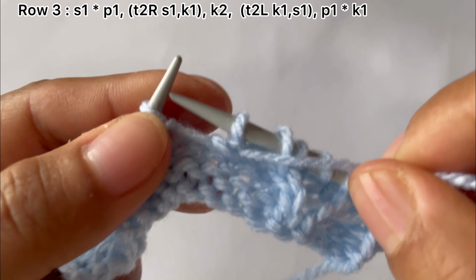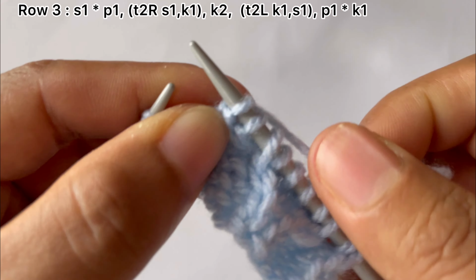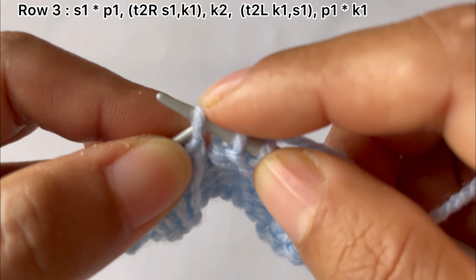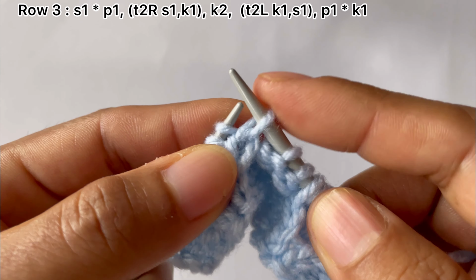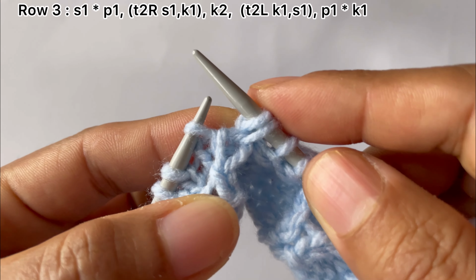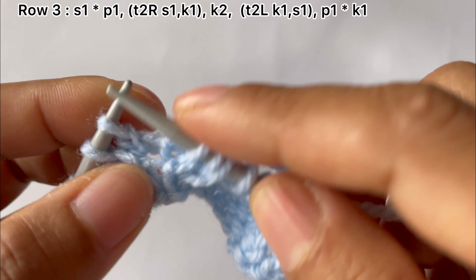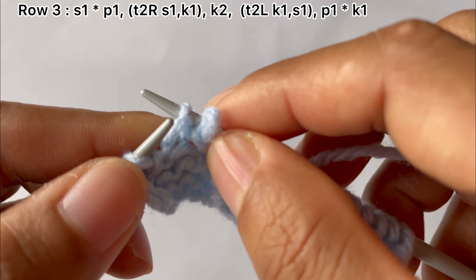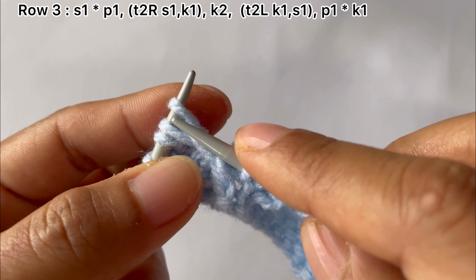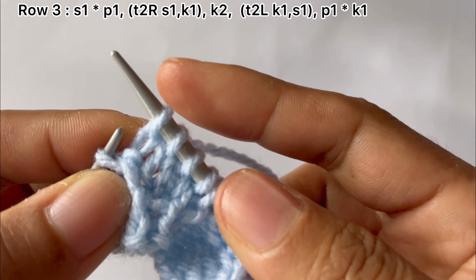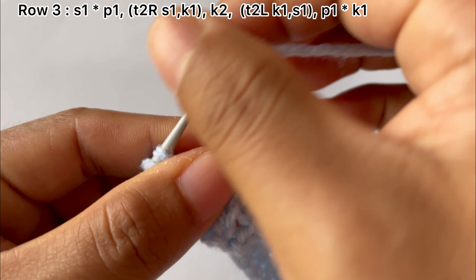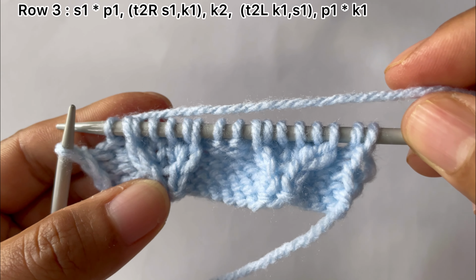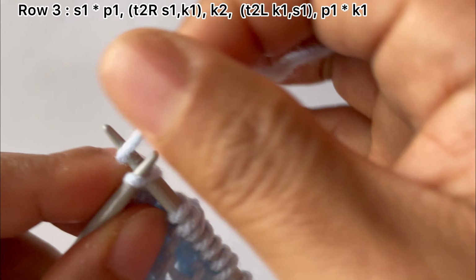Purl 1, twist 2 to the right way, from the twist 2, slip 1, knit 1, and knit 2, twist 2 to the left way, from the twist 2, knit 1, slip 1, and one purl stitch, purl 1. We have done 2 repeats, and your edge stitch, knit on the right side.